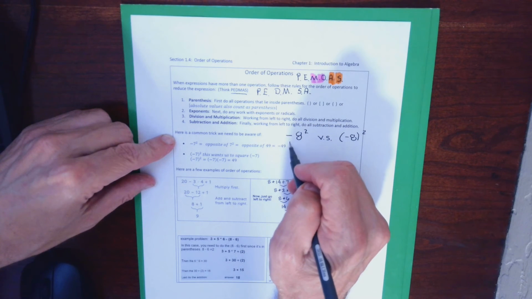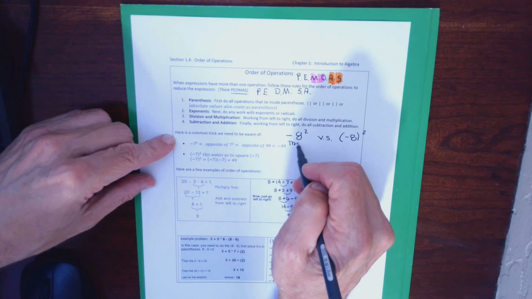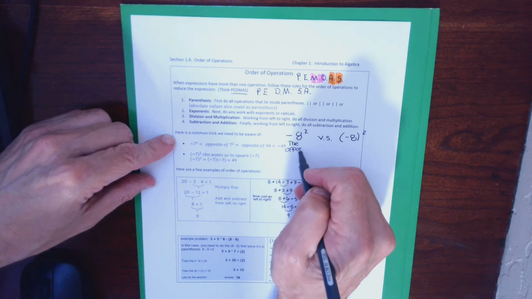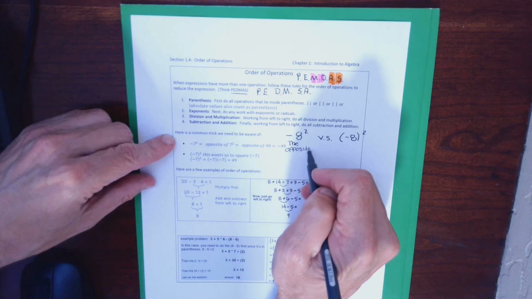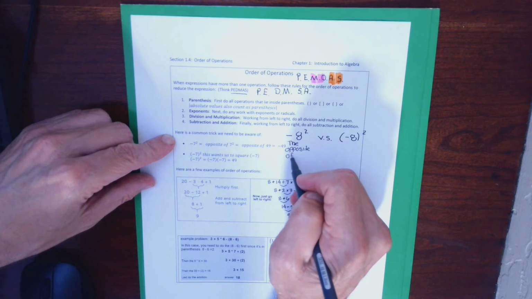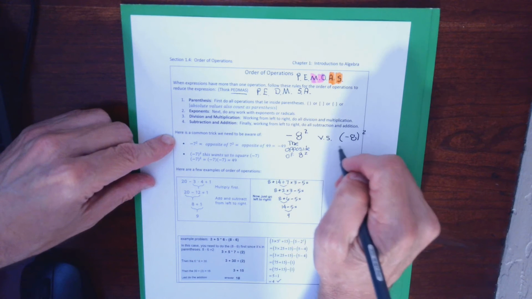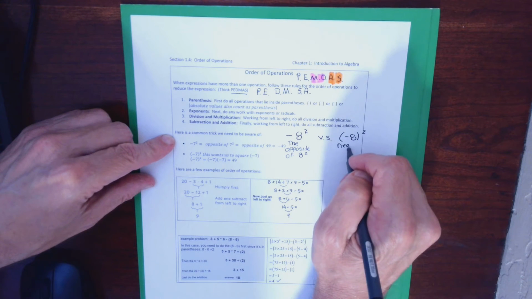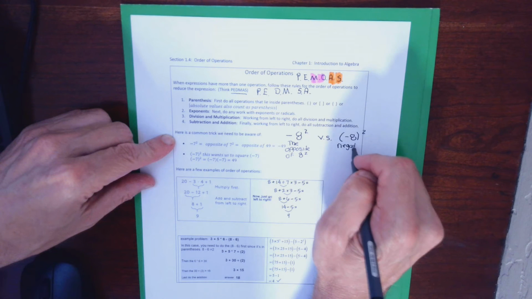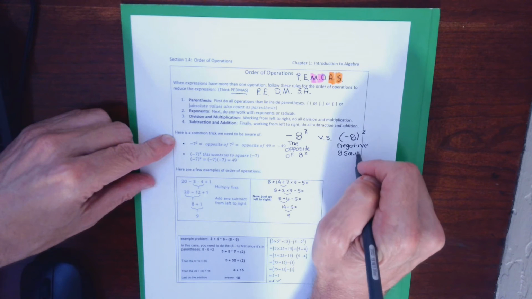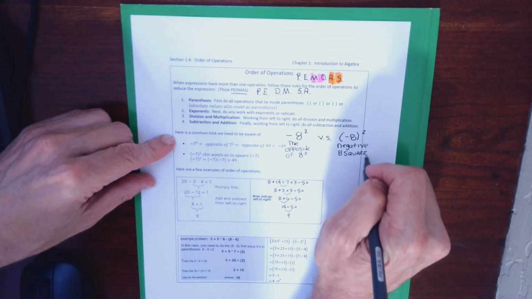So this first scribble that I wrote, this is the opposite of 8 squared, whereas this is negative 8 squared. In the first scribble that I have, I'm going to square the 8 and then find its opposite.